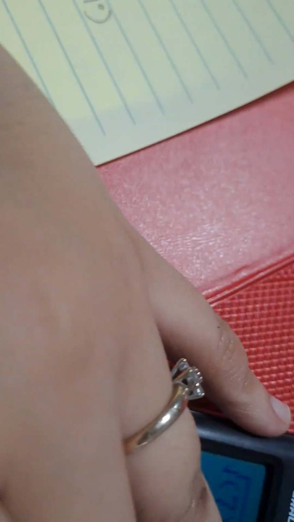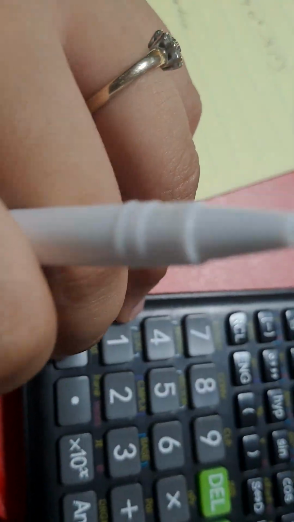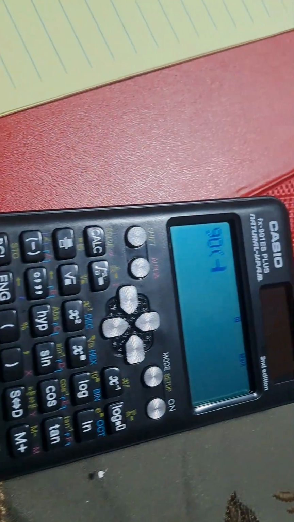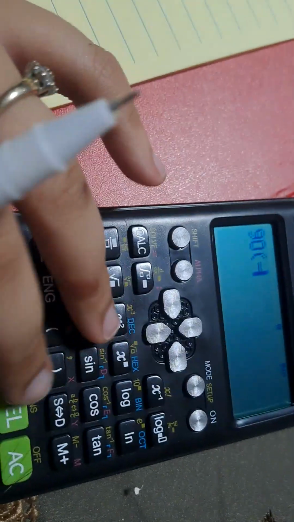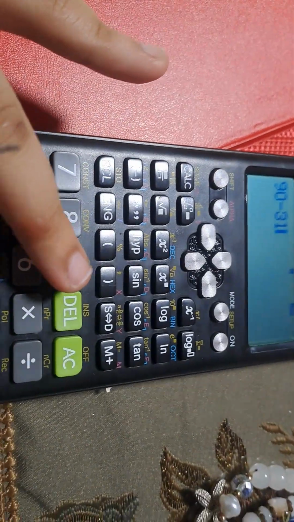So you just minus. And I'm also very lazy to do that mentally. So it's basically just 90 minus 31.